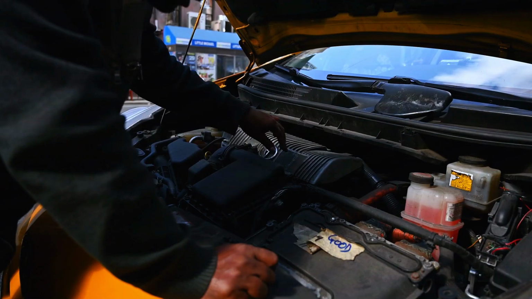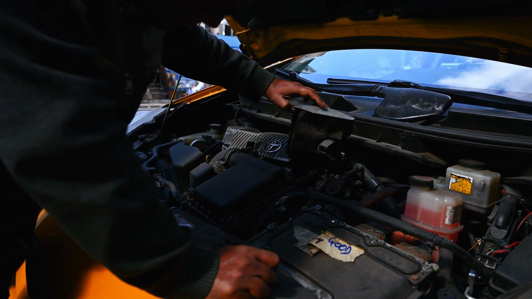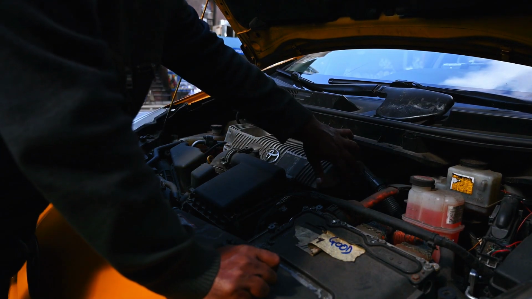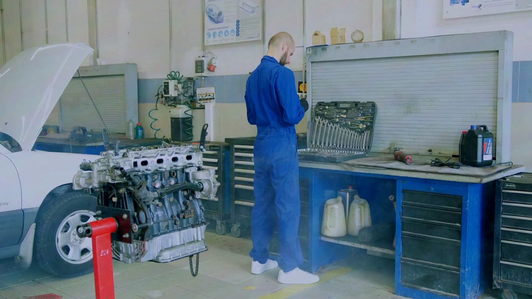Today, we're tackling a common trouble code, P0095. This code indicates an issue with the intake air temperature sensor 2 circuit. Whether you're a DIYer or just looking to understand the process, I'll guide you step by step to diagnose and fix this problem.